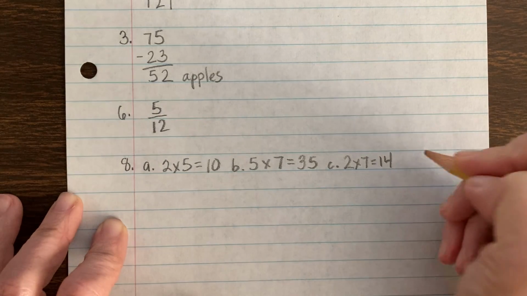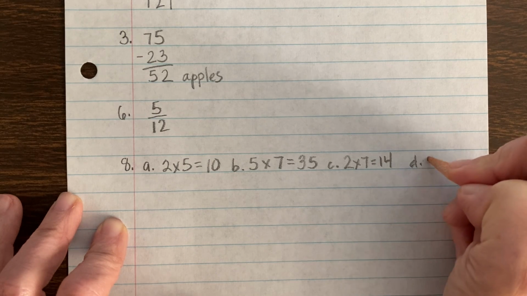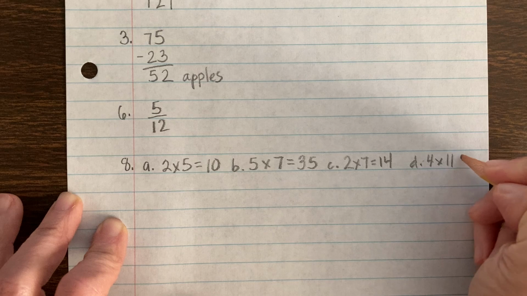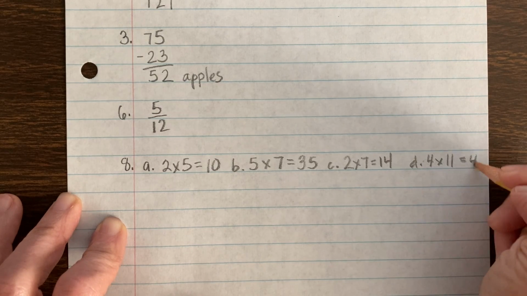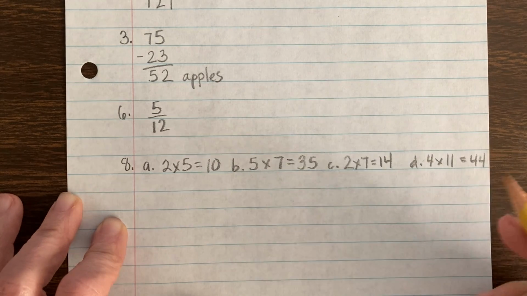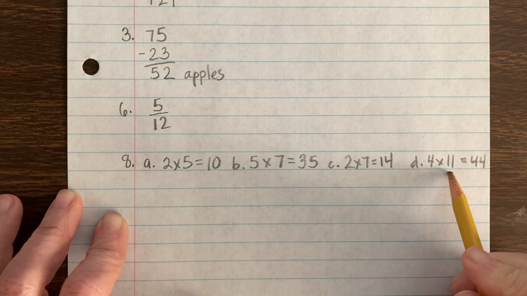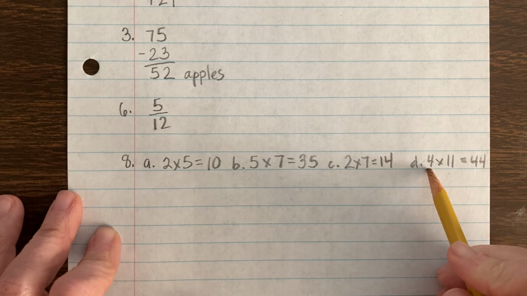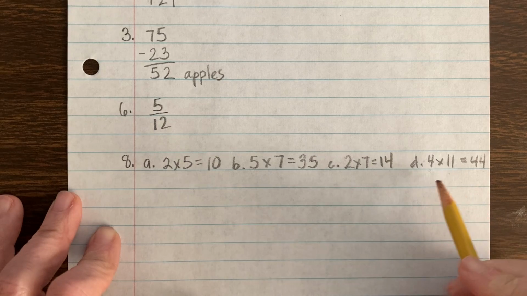And then D, 4 times 11, you can use the 11's trick, which would be 44. Okay, so when you multiply by 11 up until 99, it's just double the number you're multiplying by. So 22, 33, 44, 55, okay.